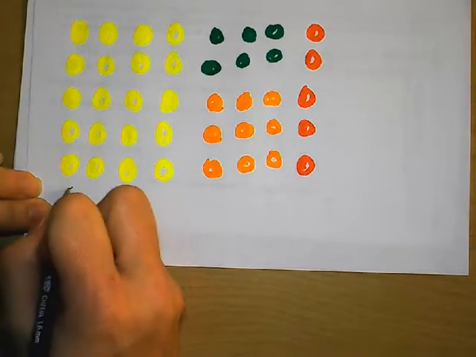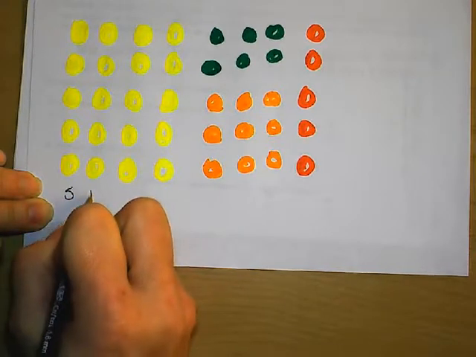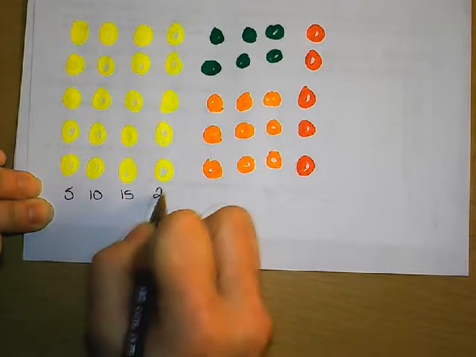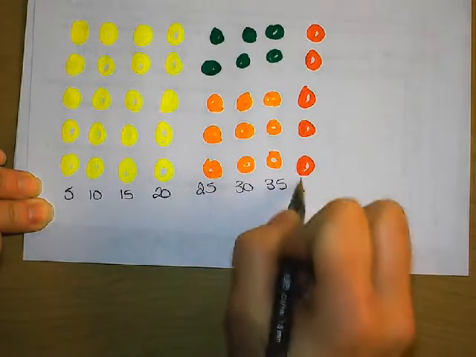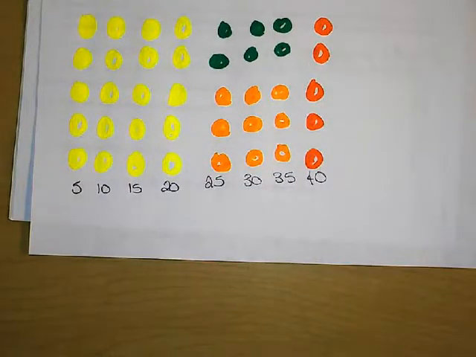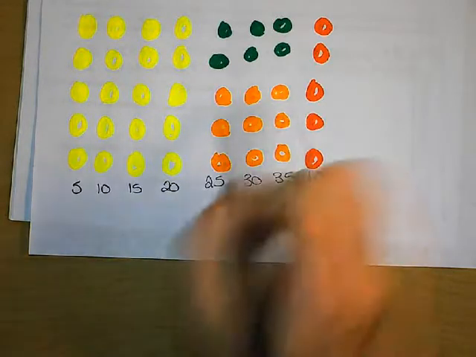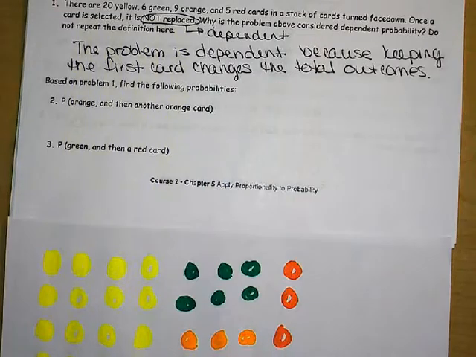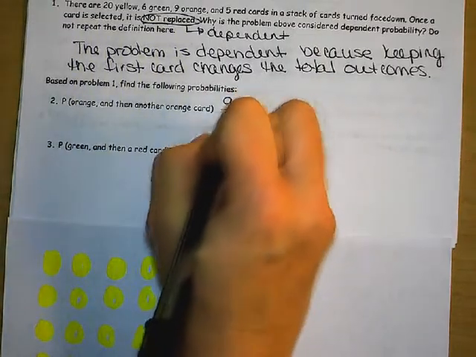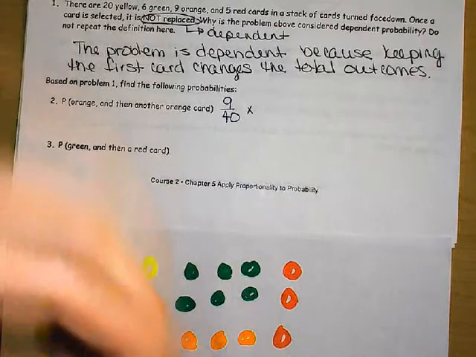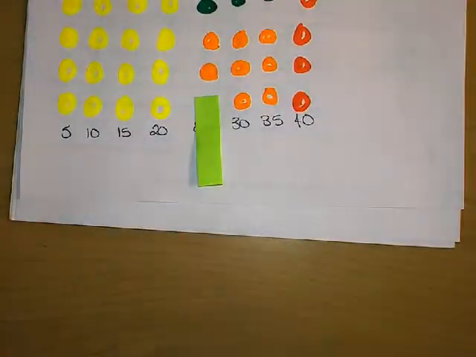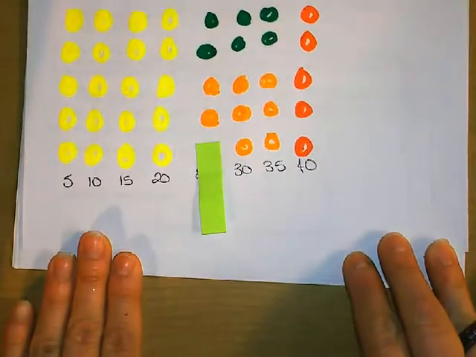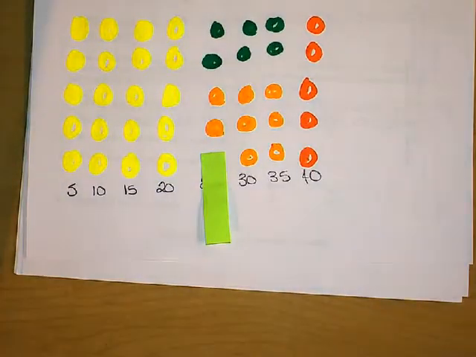That's 5, 10, 15, 20, 25, 30, 35, 40. We have a total of 40 cards. So the probability of selecting an orange is 9 out of 40. So I'm going to write 9 out of 40 times, and I'm going to cover up one of the orange ones. Now what is the probability of selecting an orange again?